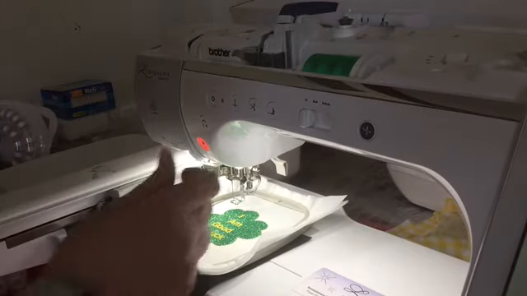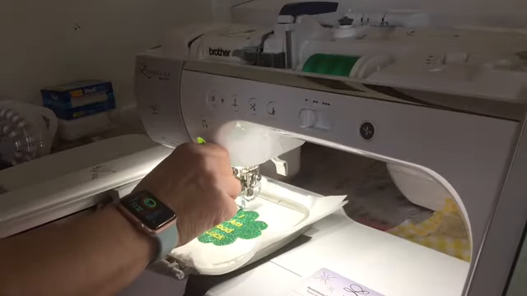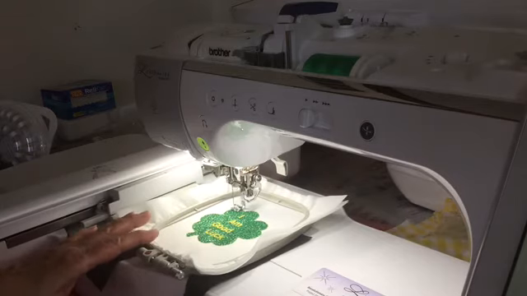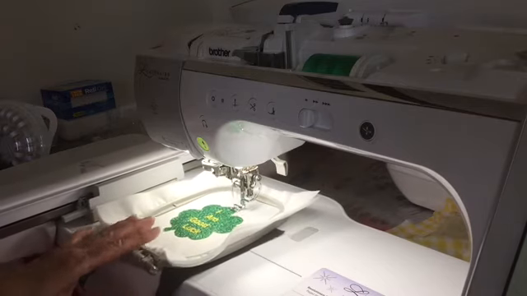All right, so we're all threaded and ready to go, and now we're ready to do the outline stitch. And it's going to tack it down.